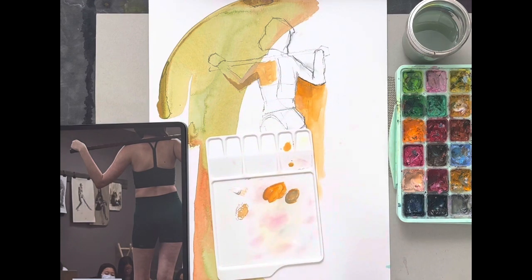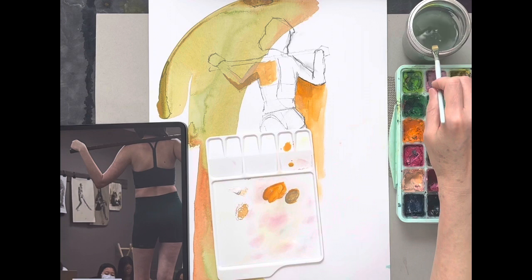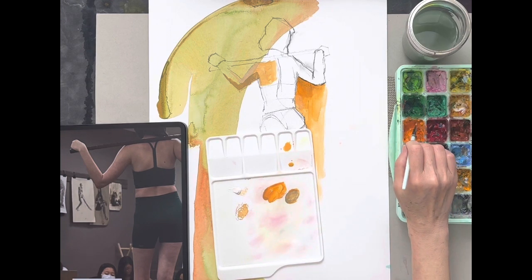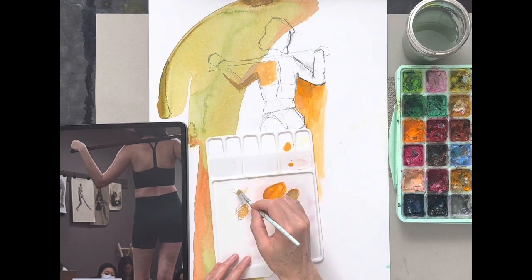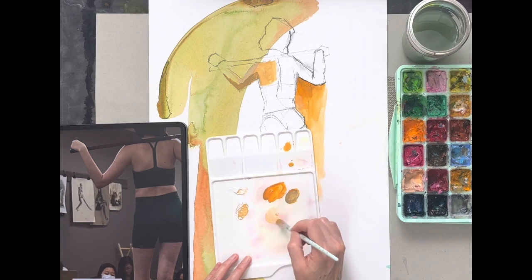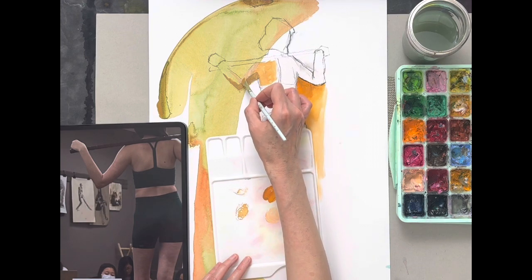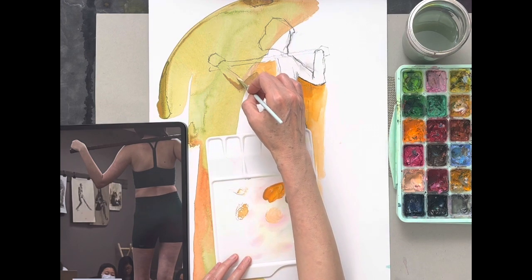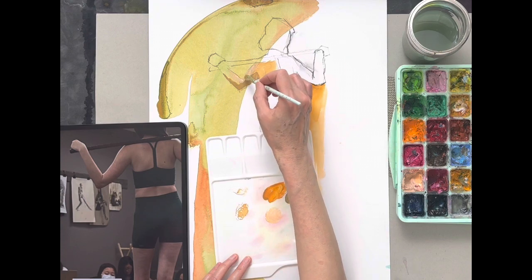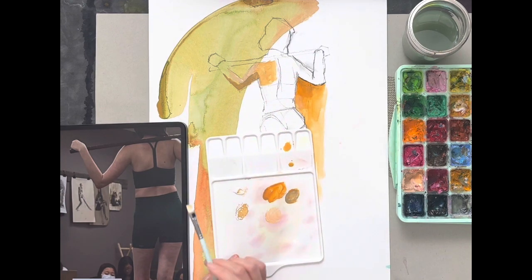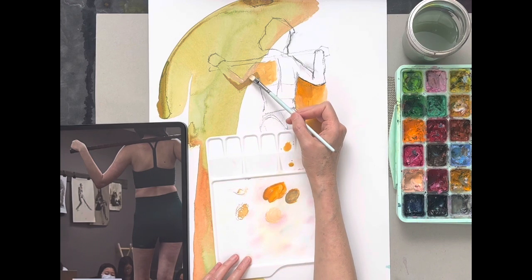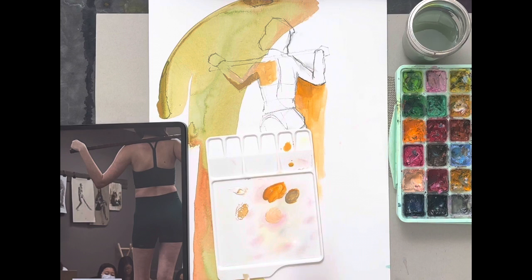Now the lighter part, what I want you to think about is to add in white instead of water. If you feel like you want more transparency, you can also do that at first, but come back in and make this lighter. So you have light and then dark. Those are the requirements for advanced B students.